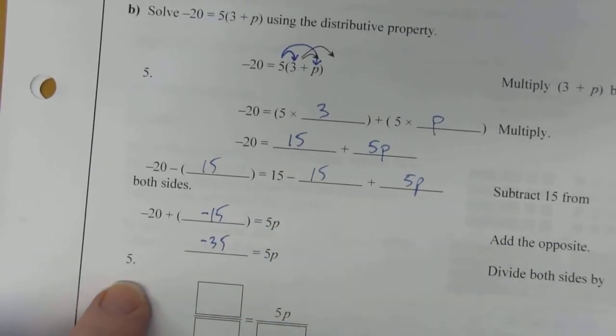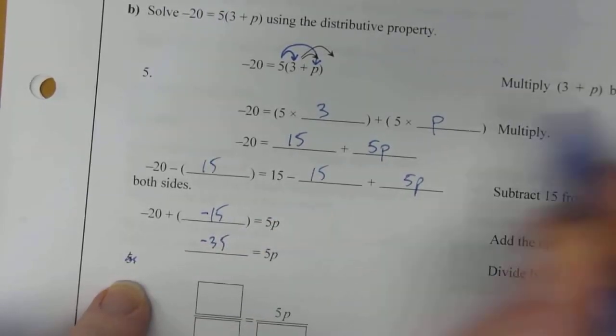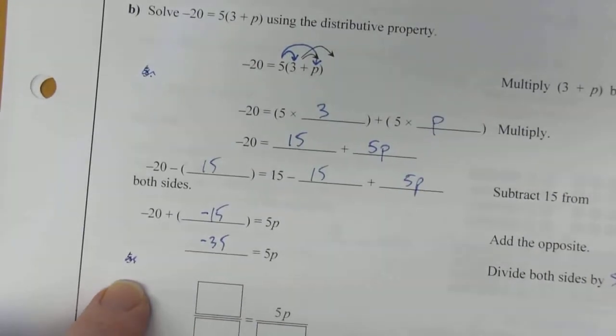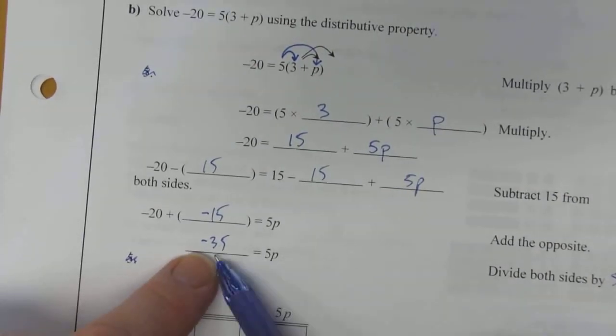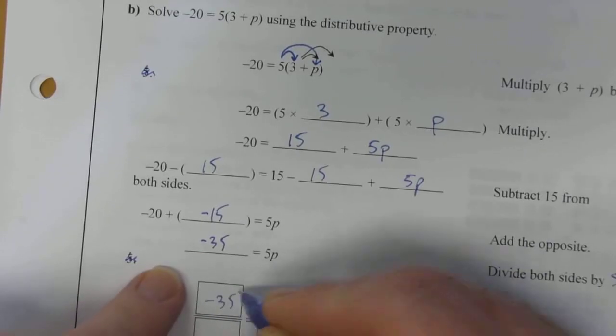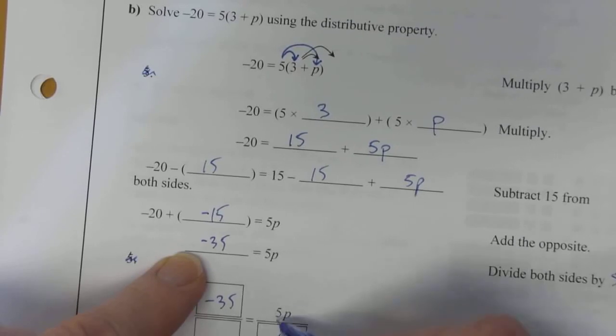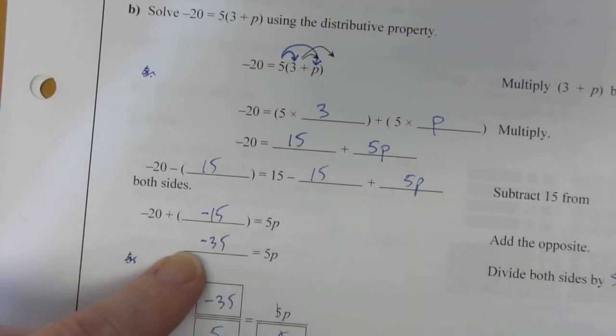Now we're going to divide both sides by 5. Again, that got knocked over just like the one did up there. So divide both sides by 5 to get p by itself. So we've got negative 35 here on the left is equal to 5p. Divide the right by 5 to cancel those out. And divide the left by 5 as well.